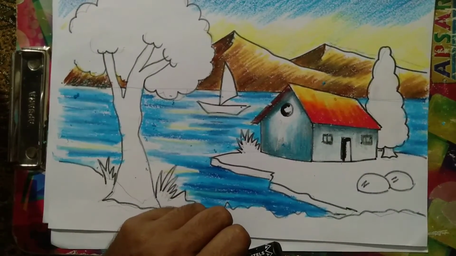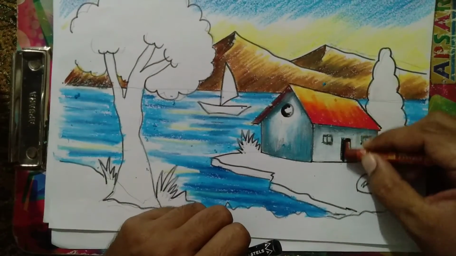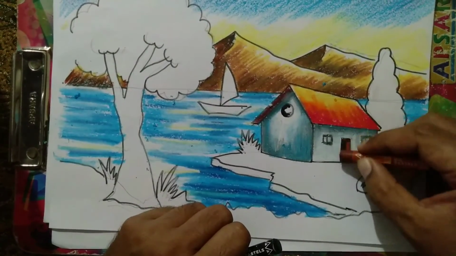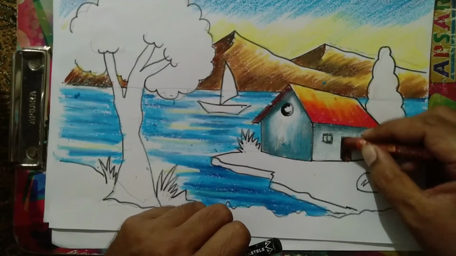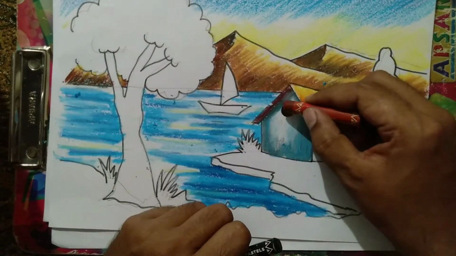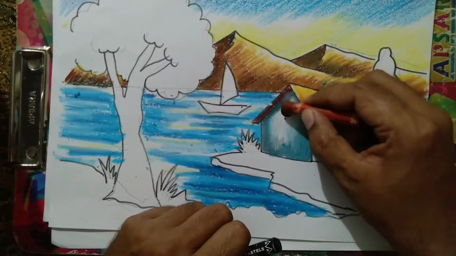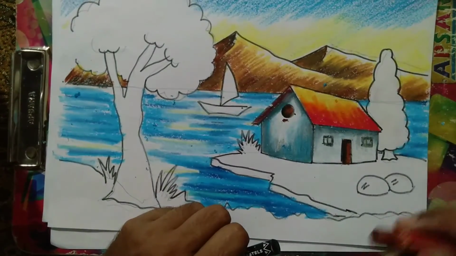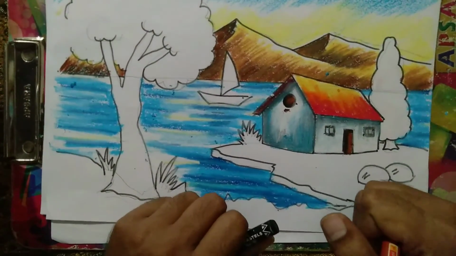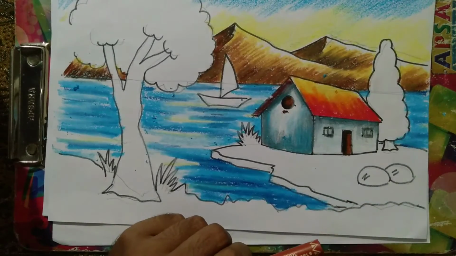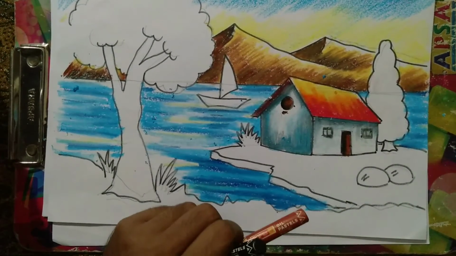And color the portion with brown and blend with the black. This way, this is a wall, and the house is done.